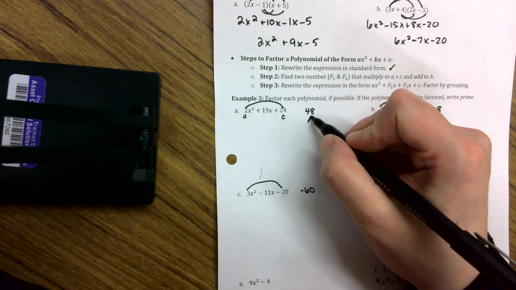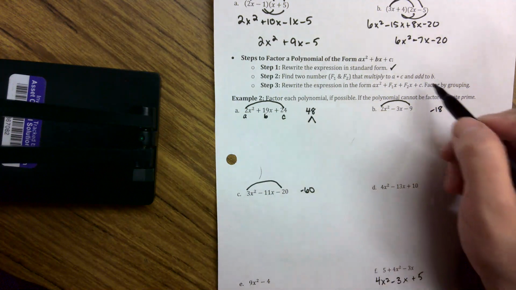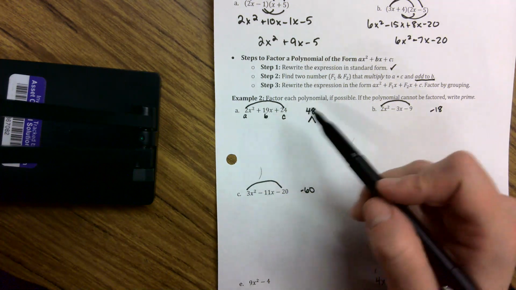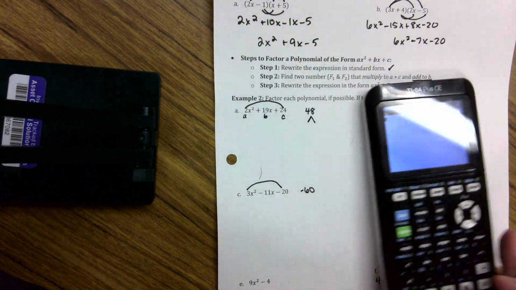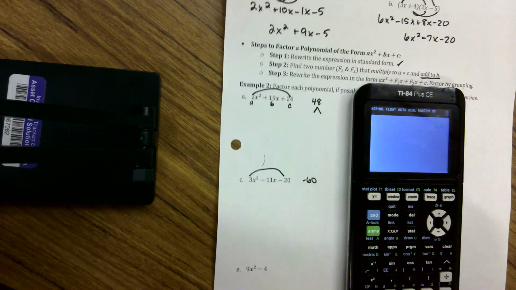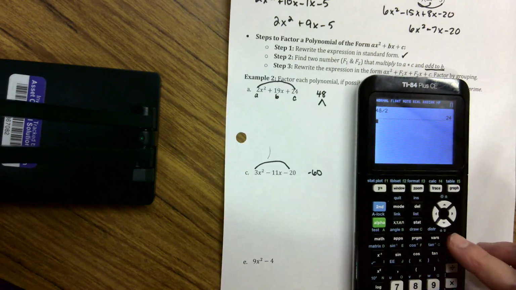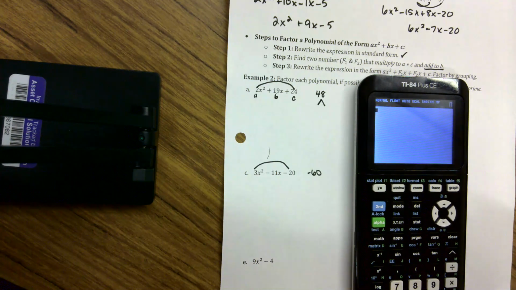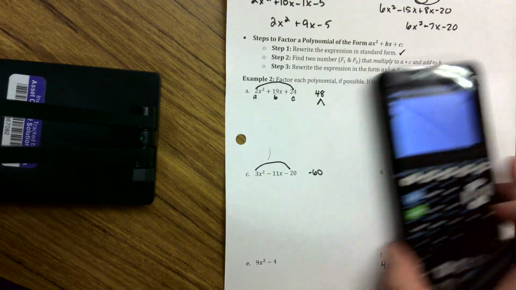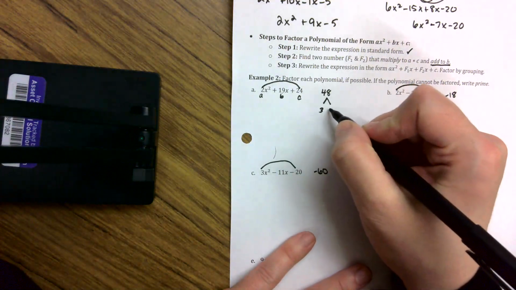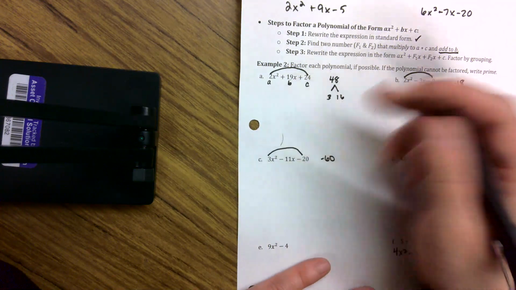All right, so now I got to find factors of 48 that add to B. So what are factors of 48 that give me 19? Well, you can just start by saying, okay, what's 48 divided by 2? Does a 2 and a 24 give you 19? No. All right, 48 divided by 3. Does a 3 and a 16 give you 19? Yeah. So 3 and 16, when multiplied, give you 48. When you add them together, you get 19.